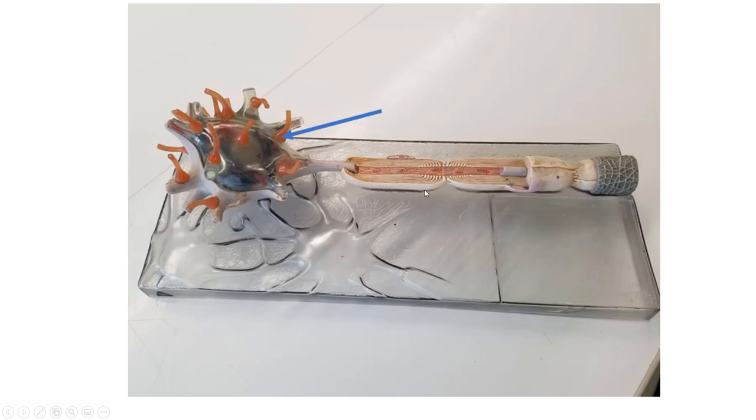axon, you can see that in this case it's myelinated. You have this white stuff surrounding it, insulating it. This is the myelin sheath, and these look like Schwann cells, so this would be the peripheral nervous system. And the gaps between the Schwann cells would be the nodes of Ranvier. And covering this connective tissue, covering the myelin, this would be the endoneurium.